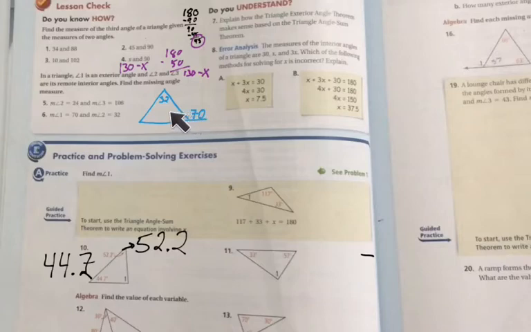Linear pairs add up to equal what? 180. So if 70 of it is there, 110. Now can we use the triangle angle sum theorem? 32 of it is there. 110 of it is there. Subtract from 180, what do we get for that third angle? 38.